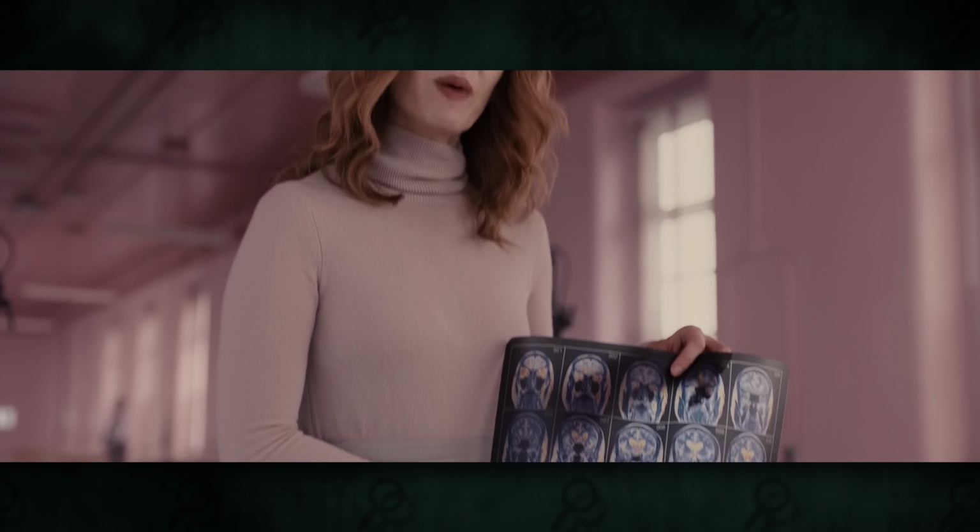That's exactly what Dr. Staple does in Glass. She rounds up 3 of the most extraordinary supers in Philadelphia and tries to convince them that something is wrong with them, and that they need treatment.